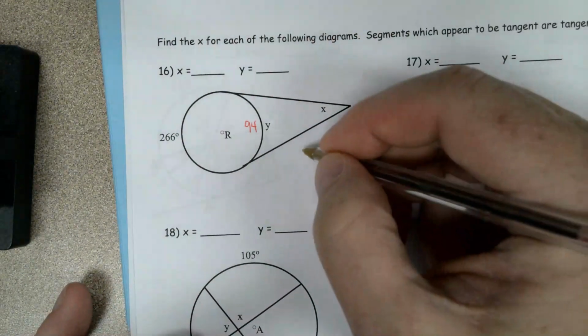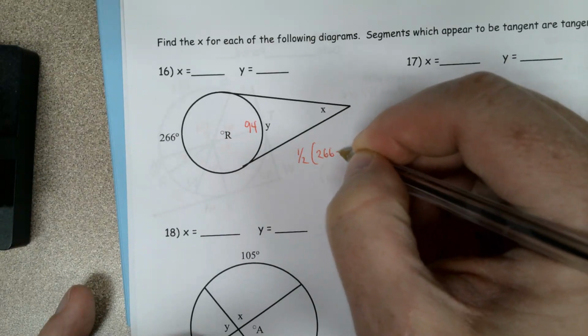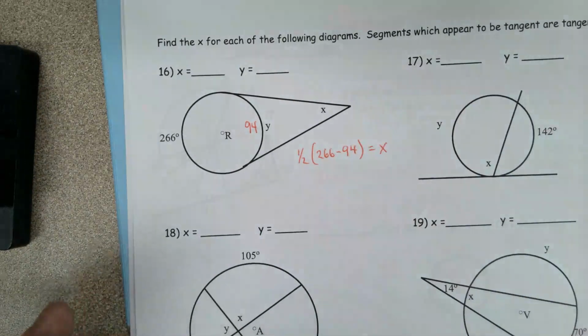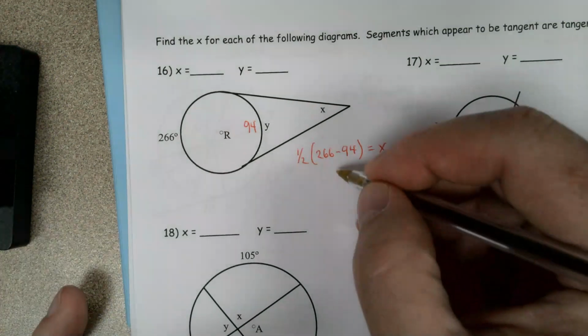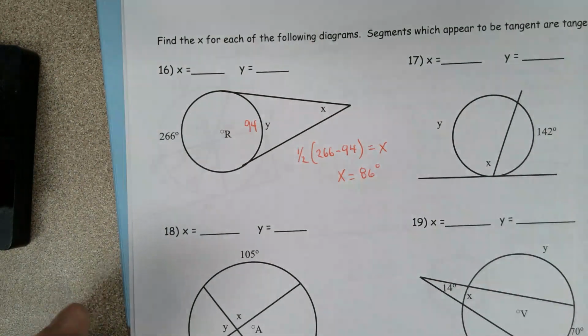I then can do 1/2 of the big arc, 266, minus the small arc, 94. And that's going to equal the angle. So 266 minus 94 is 172. If I divide that by 2, x is going to be 86 for that particular arc.